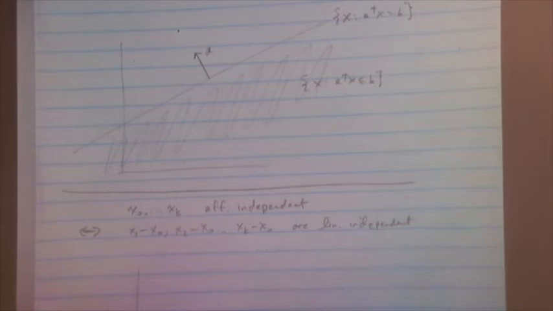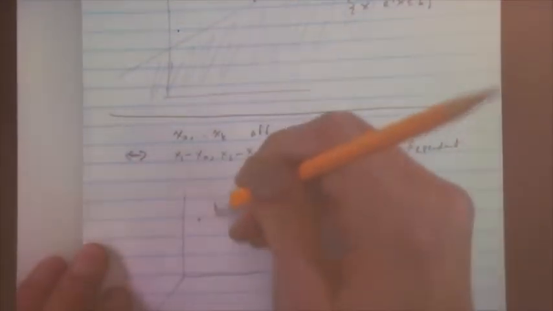Right, so let's come up with an example in R2. Are these 3 points affinely independent?